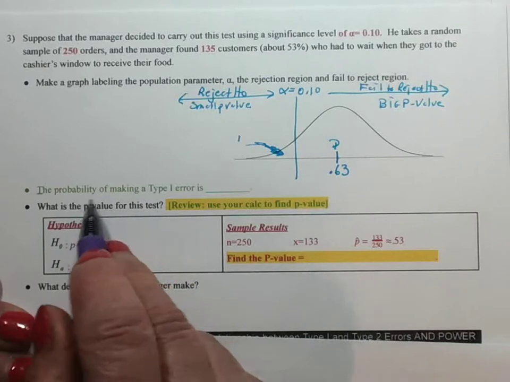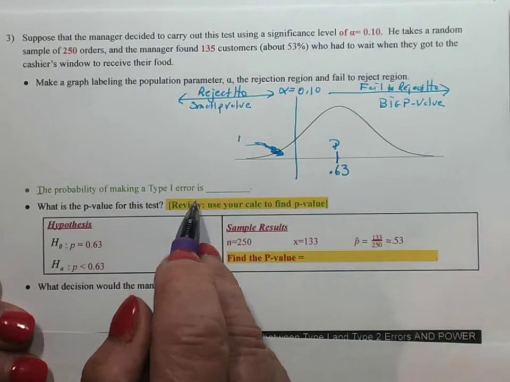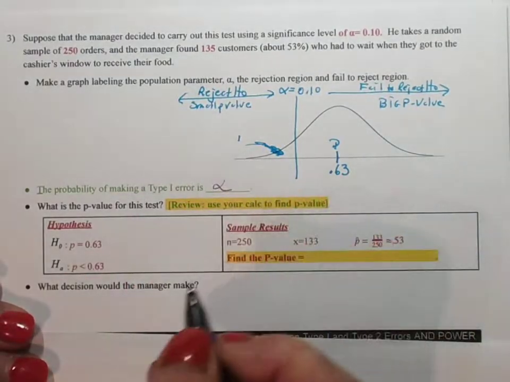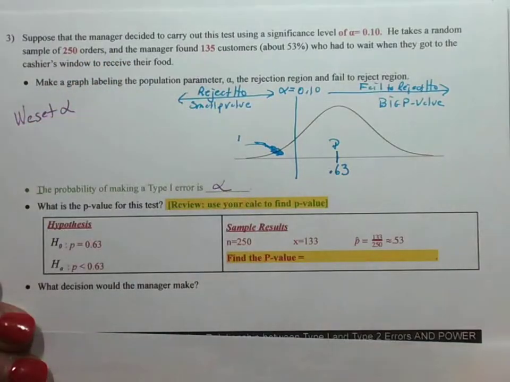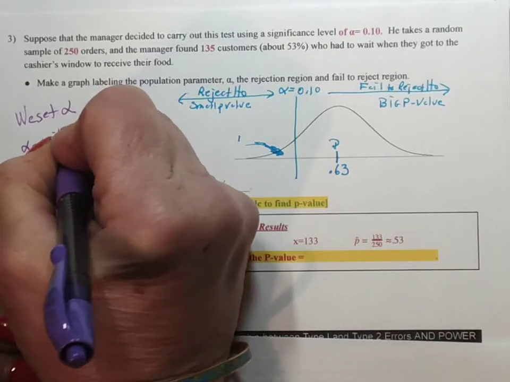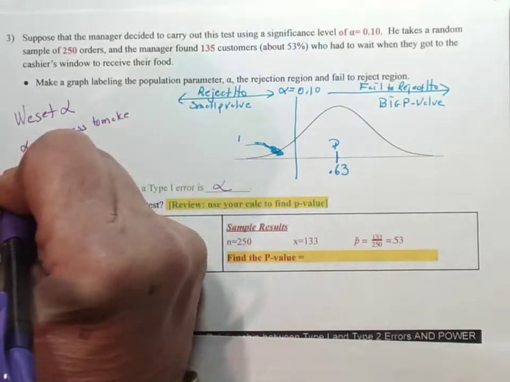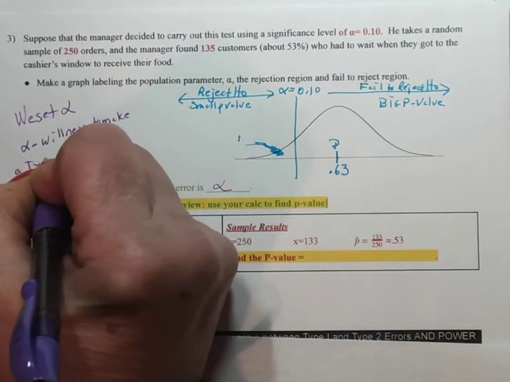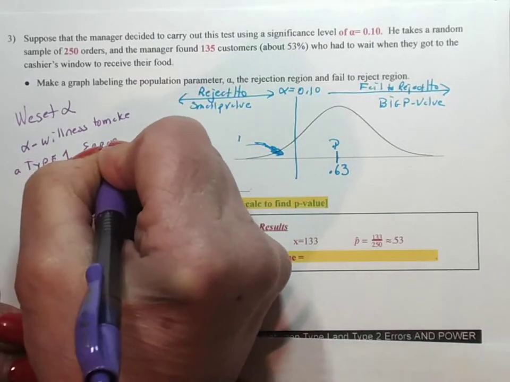So the question is, the probability of making a type 1 error, that's alpha. And we set alpha. That's why I always tell you that we have to set alpha ahead of time. Alpha is our willingness to make a type 1 error.